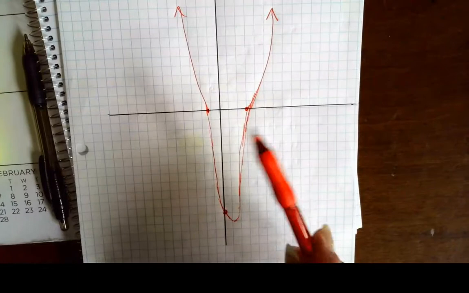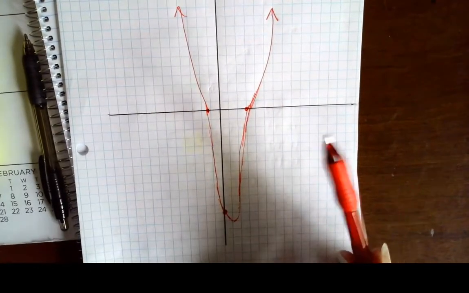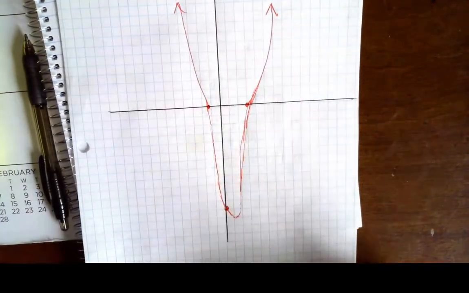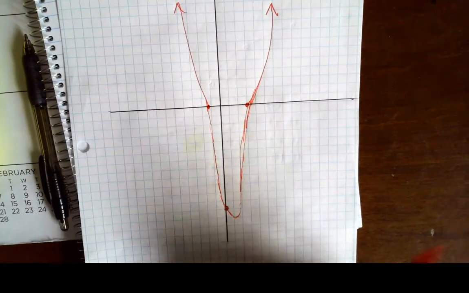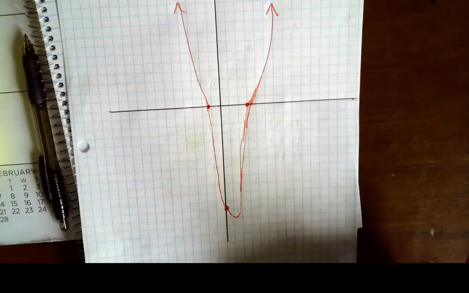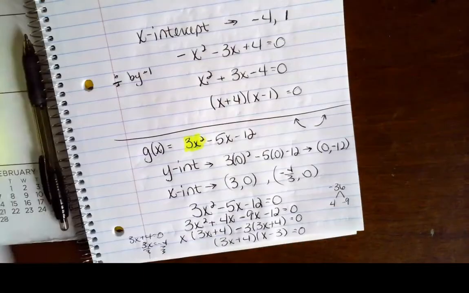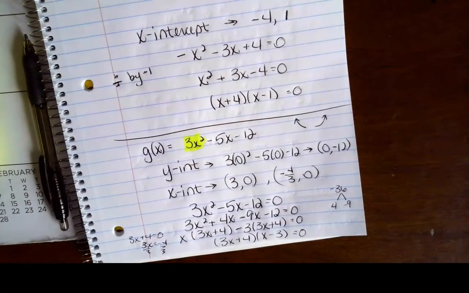So what I'm looking for when I grade your mastery topics is, do you have the end behavior correct? Do you have your intercepts correct? That's what I'll be looking for. Okay, so let's do another one.